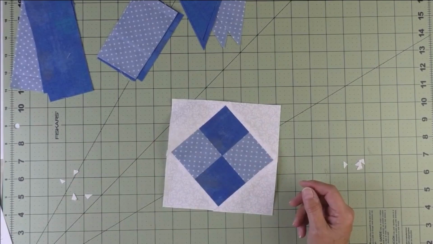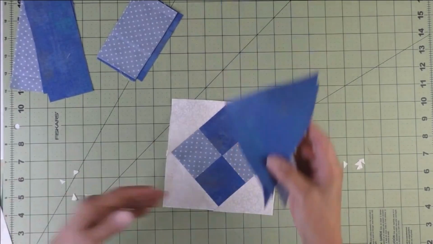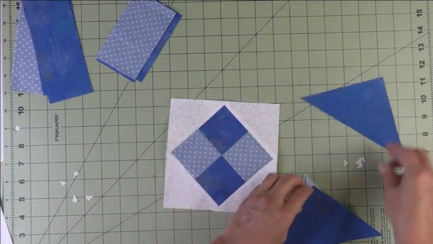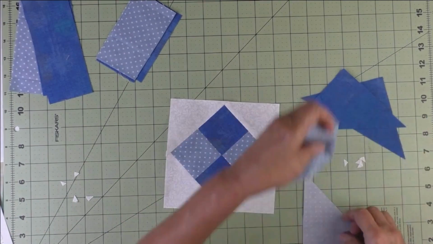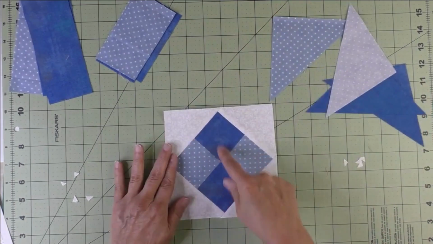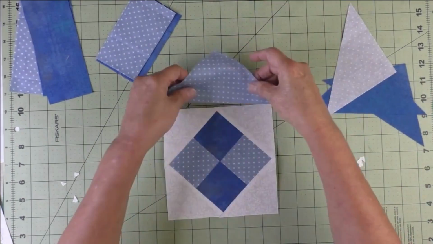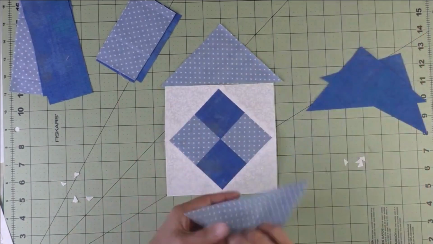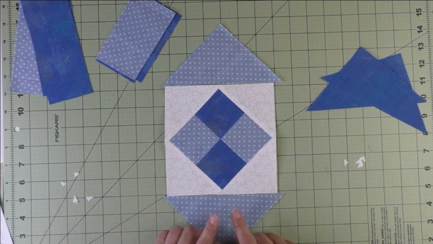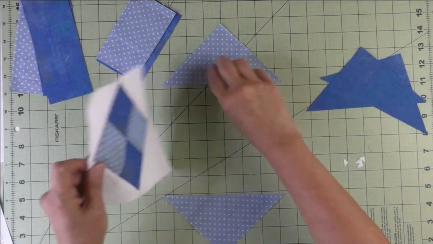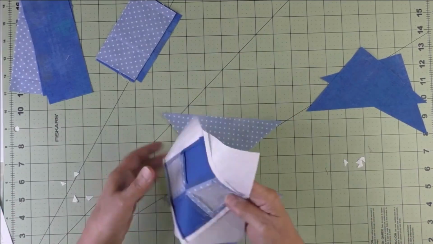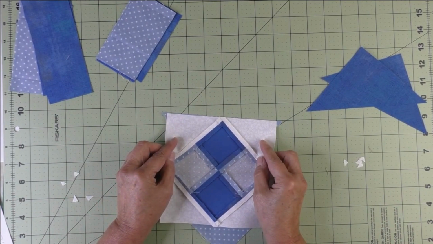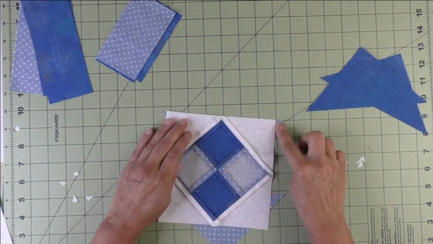Next we'll take our C patches, which are these, and we have to watch the placement of these. You'll see the C patches are two different fabrics. Here's the dark fabric, so we need to place a light fabric right across from it, and the same thing here. Do this the same way. Flip this over, center it. You see your two little triangles, and then stitch across there.